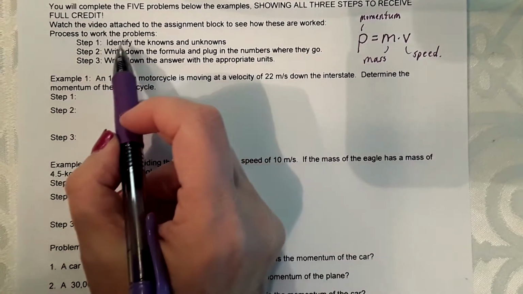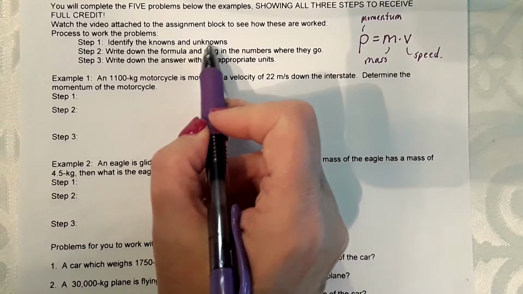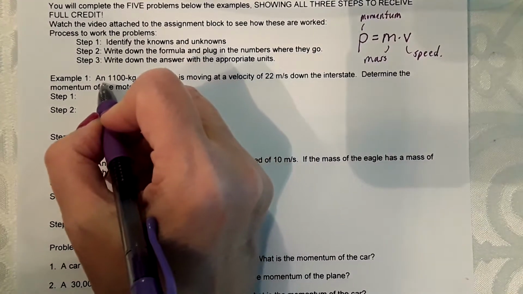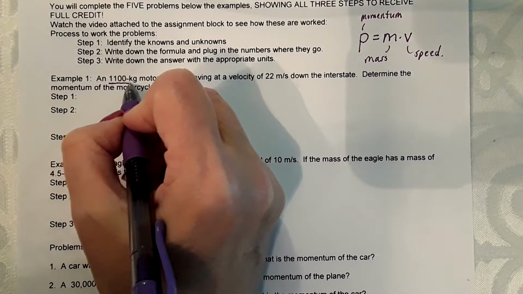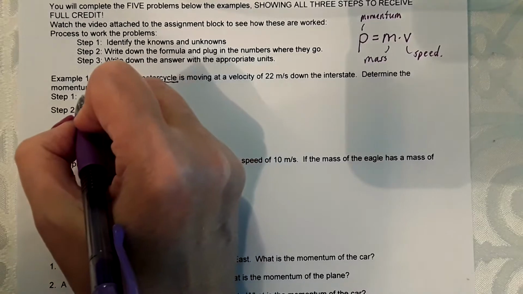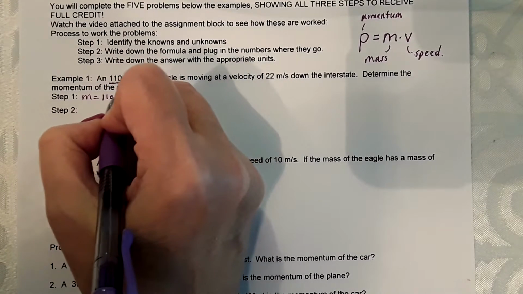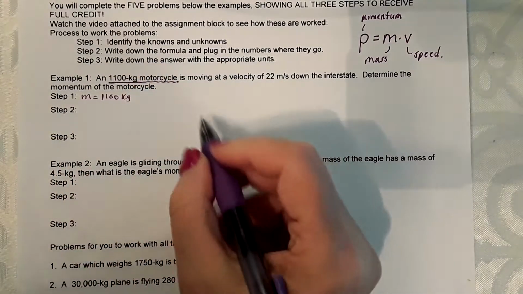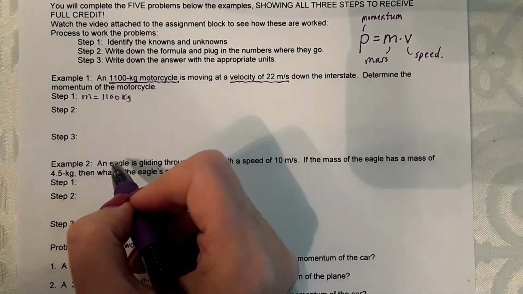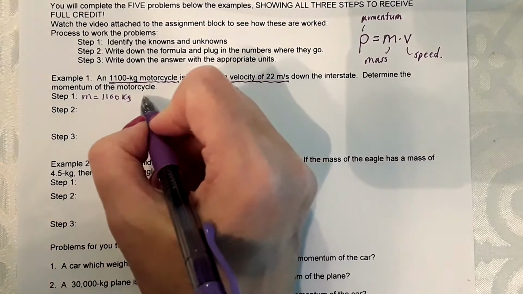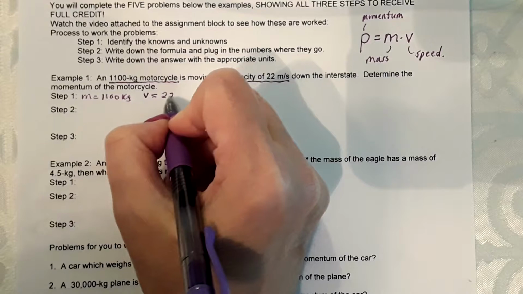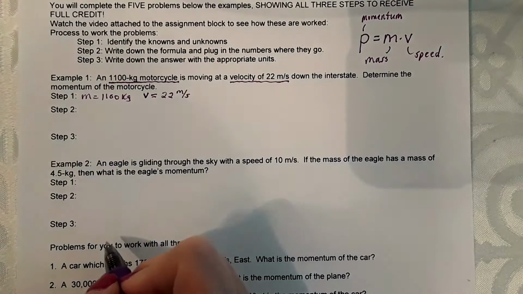Okay, the first step, identify the knowns and unknowns. That means read the problem. You got to do that first. So this says an 1,100 kilogram motorcycle. Now, kilograms, that's mass. So we know the mass equals 1,100 kilograms. And it's moving at a velocity of 22 meters per second down the interstate. So we know the magnitude of the velocity, the speed, is 22 meters per second.